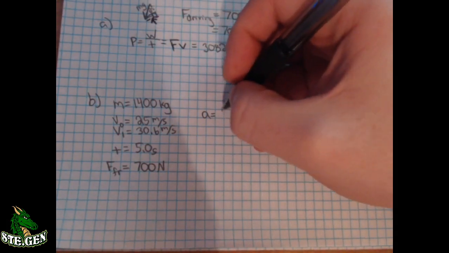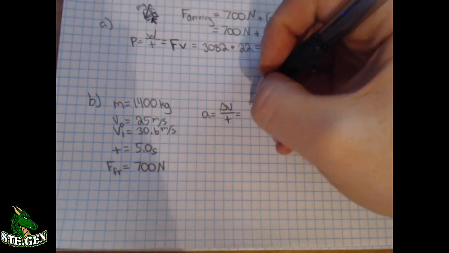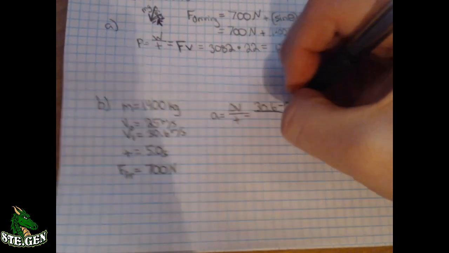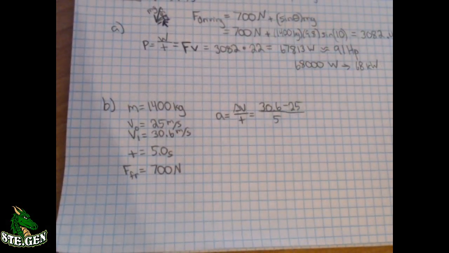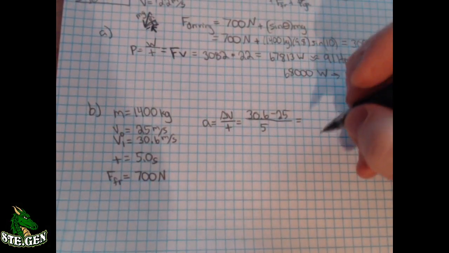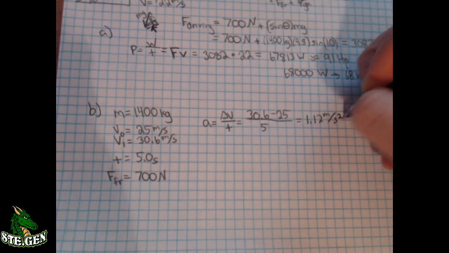In this case, acceleration is just the change in velocity over time, and we know two velocities and we know a time. So we can do 30.6 minus 25, and then over our time, which is 5 seconds. And if you do that, you'll get your acceleration is 1.12 meters per second squared.